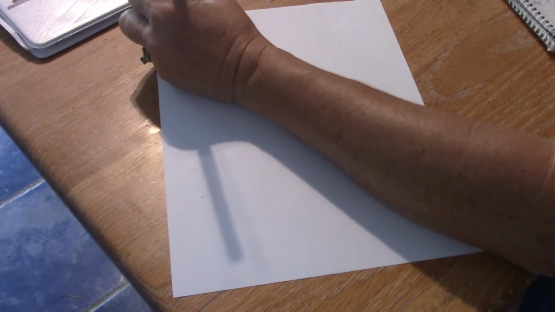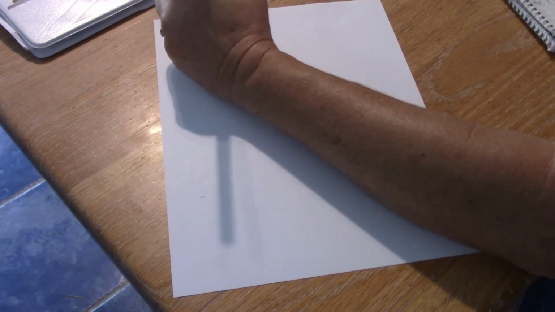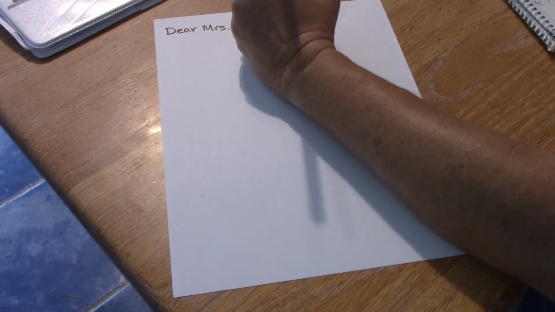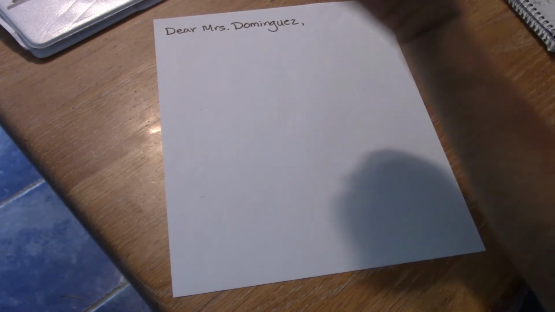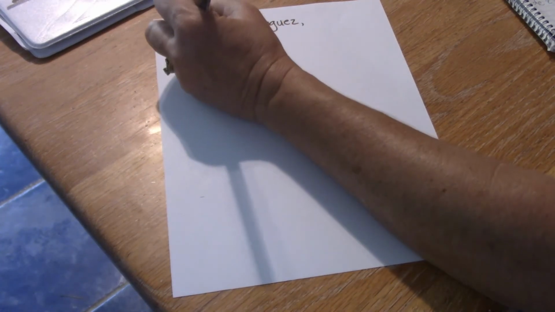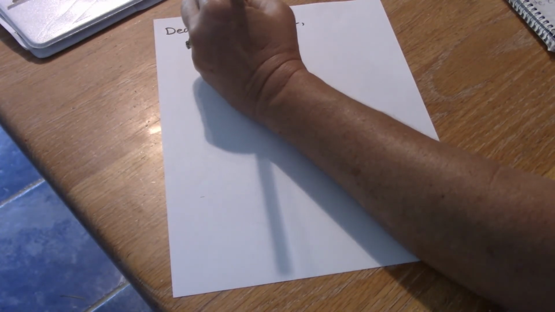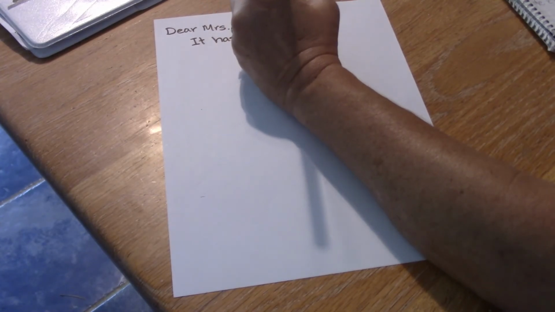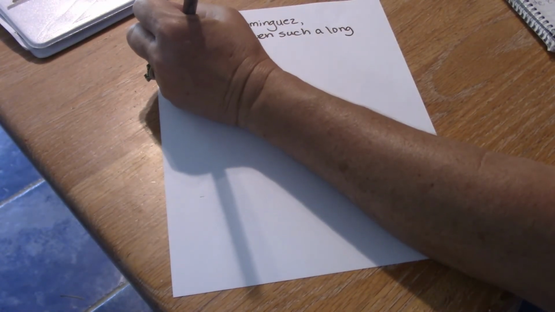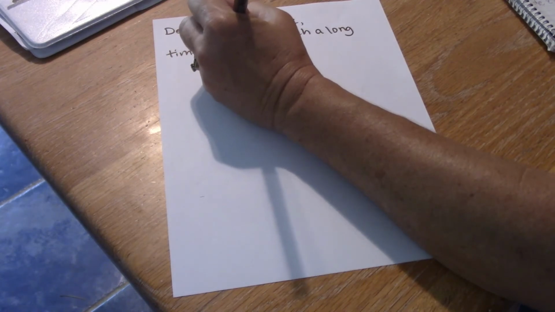Well, last week I wrote to a teacher called Miss Doe, and since I work with a lot of different teachers, I don't just write to her. Today I'm going to write to Mrs. Dominguez. So remember, parents, you're writing down what they tell you to write. And I'm giving suggestions. Dear Mrs. Dominguez, it has been so long away from school. That's true. Or how about, it has been such a long time. That's probably written better. Such a long time away from school.